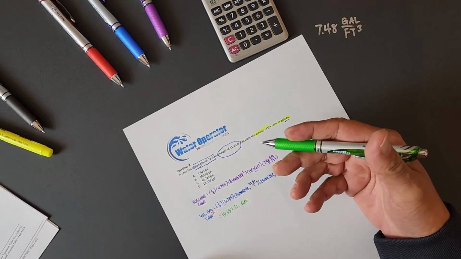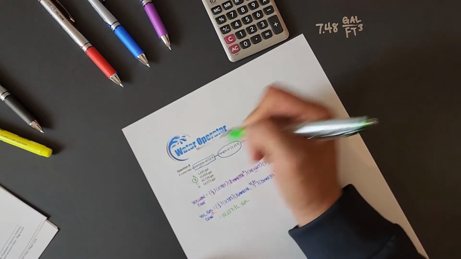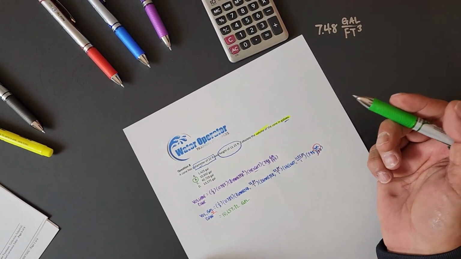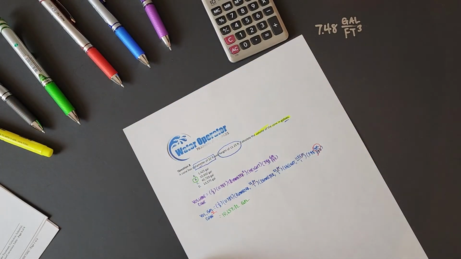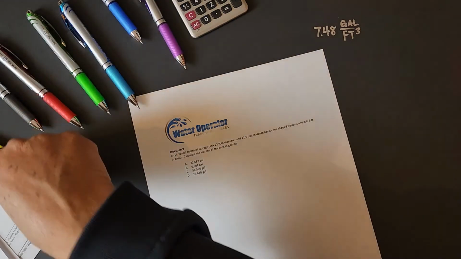What's the most correct answer? The most correct answer is B, 10,650 gallons.